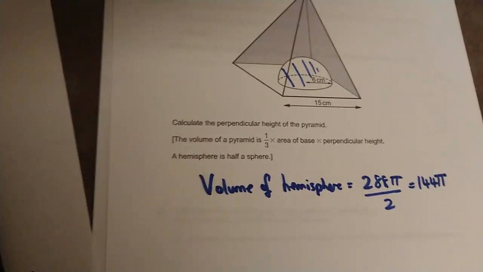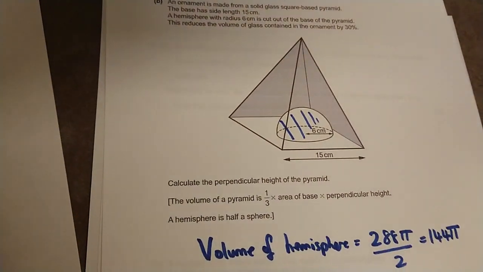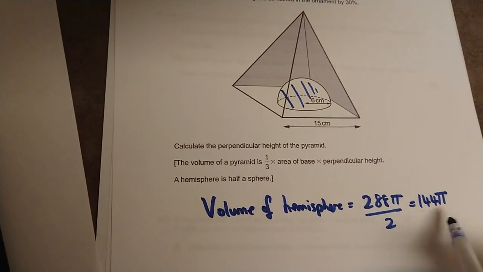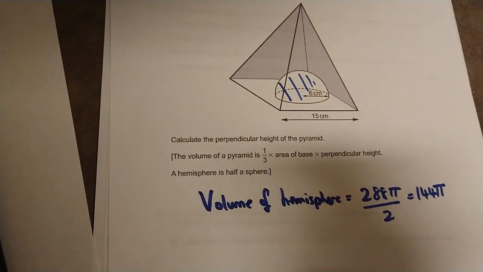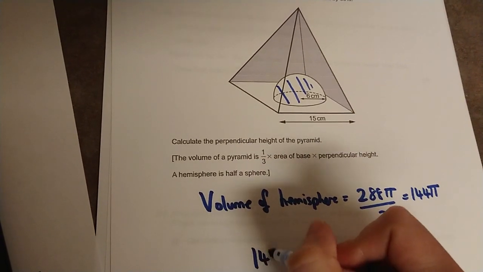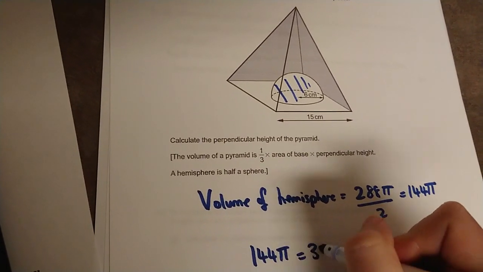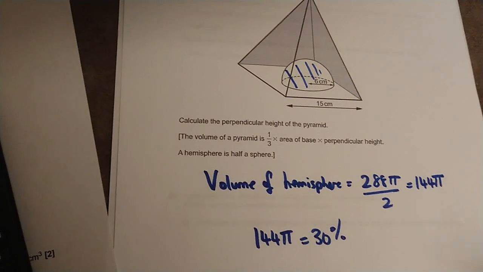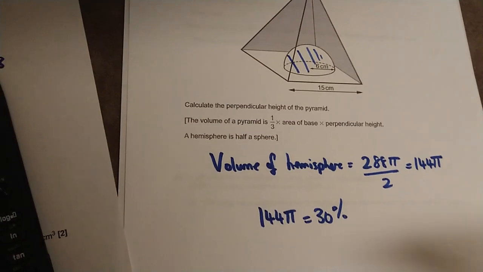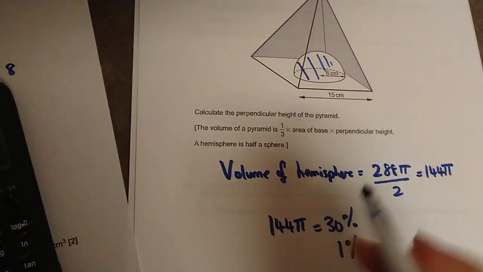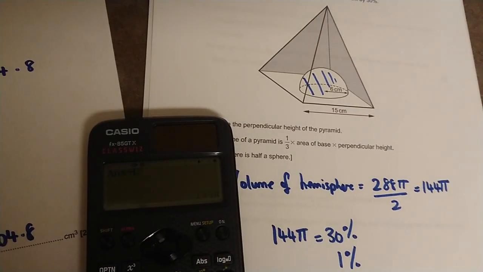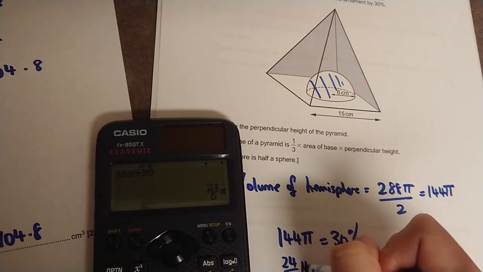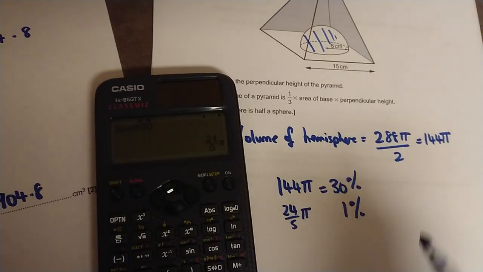Right, what do I know about the volume of that hemisphere? Well, I know that when it's cut out, it reduces it by 30%. So this must be 30% of the volume of the pyramid. So I know that 144 pi is 30%. What I want is the whole percentage, the whole 100%. So I'm going to work out 1% by dividing that by 30. So that is 24 over 5 pi. I'm going to keep it all in terms of pi for now because it's more accurate.